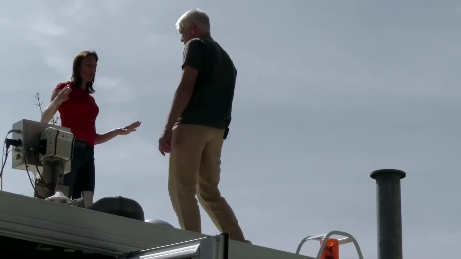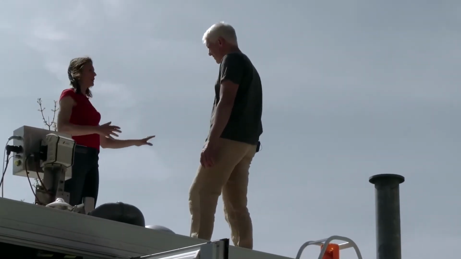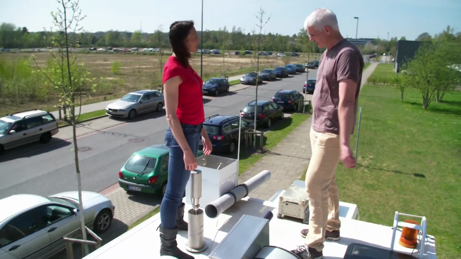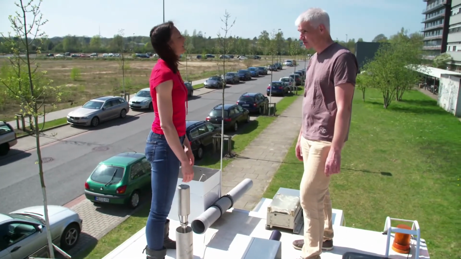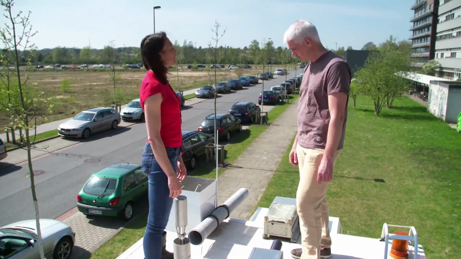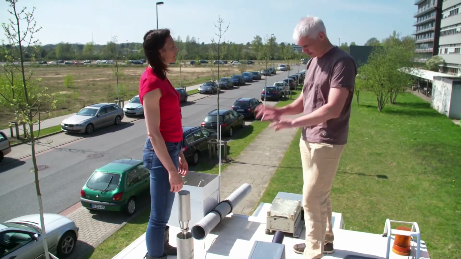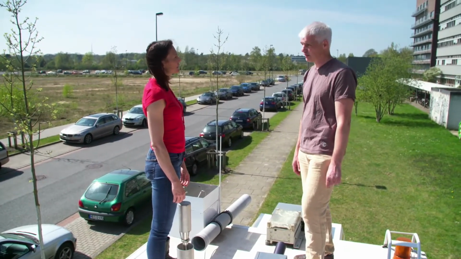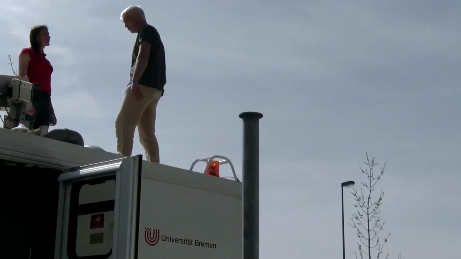So all of these things can be measuring while the van is driving? Not all the different things, of course. For the wind speed, it does not make sense while driving. So we are not able to put it up when we are driving, but everything else, in situ observations and also MAX-DOAS observations, we are doing while driving, which is really a big benefit.